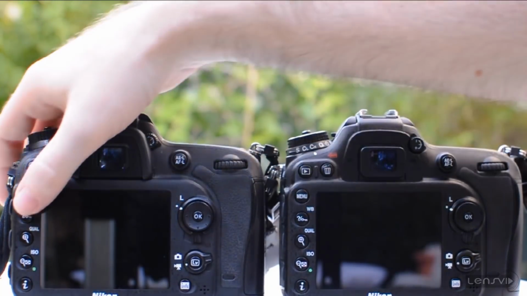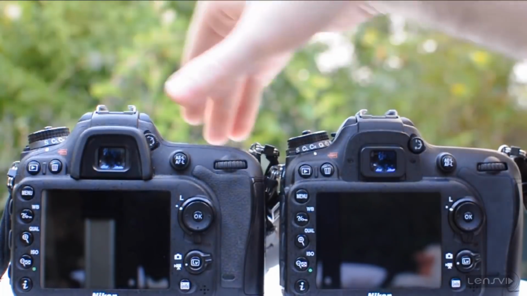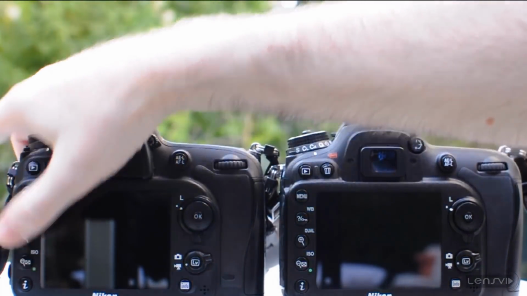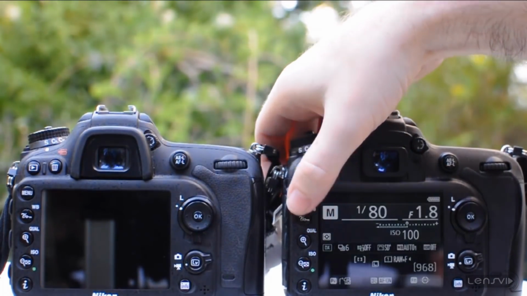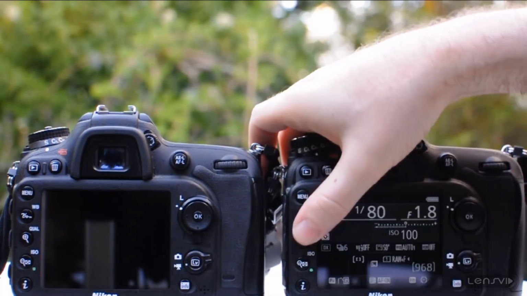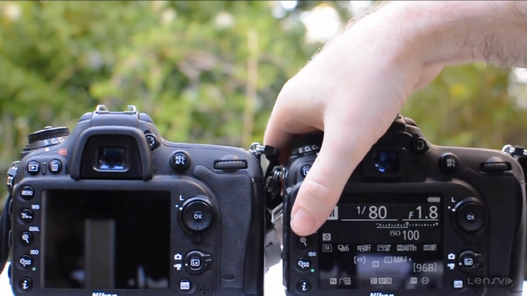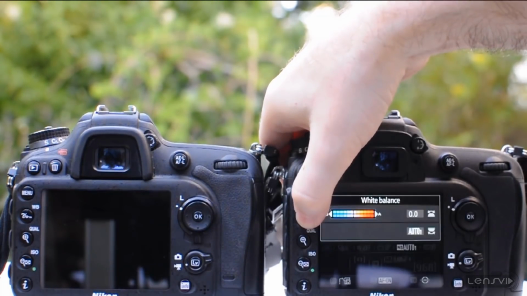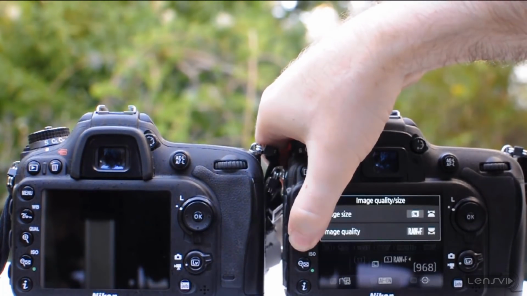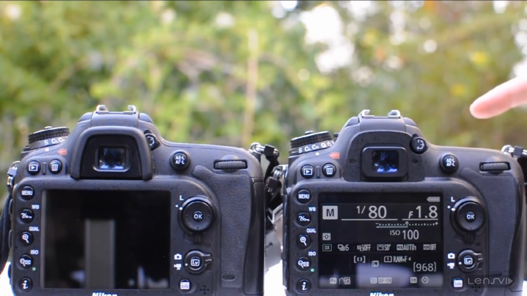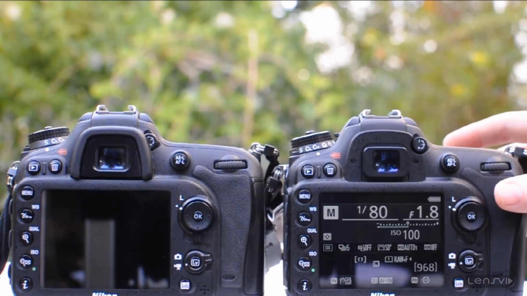Another interesting change is that, for example, if we press anything on the D7100, nothing happens. Here, if we press, we always get this information display, which is nice. It's a useful feature, and by pressing any one of these buttons, we can basically change anything with the use of the forward and backward dials. So this is a nice touch.